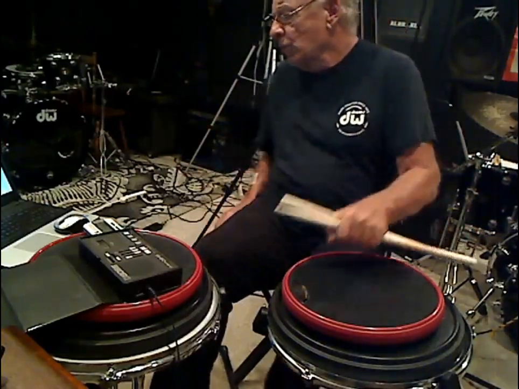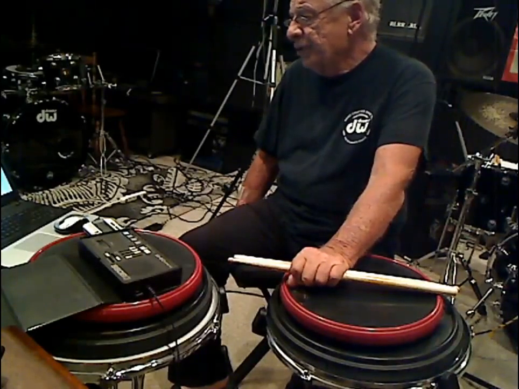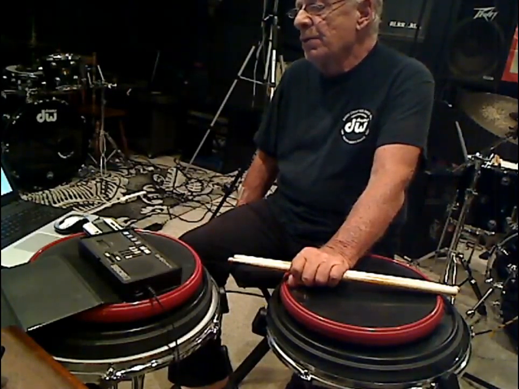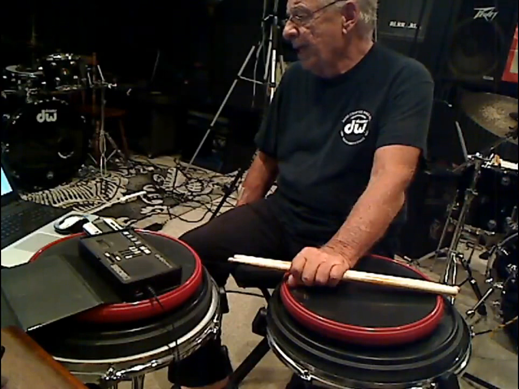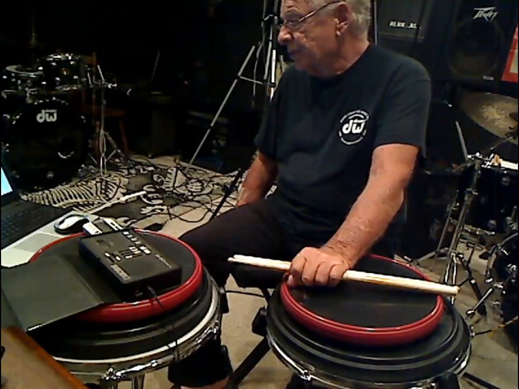That was one of the basic exercises, and it's a good exercise. You're able to control where you want to put an accent on the 8th note triplet and the level system.